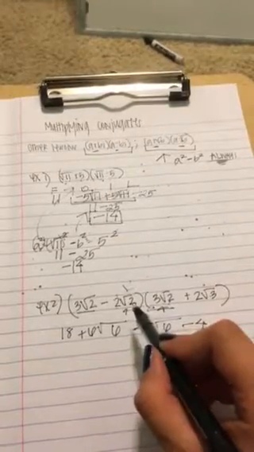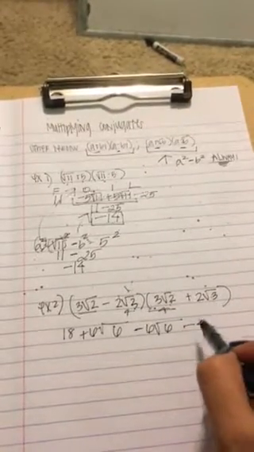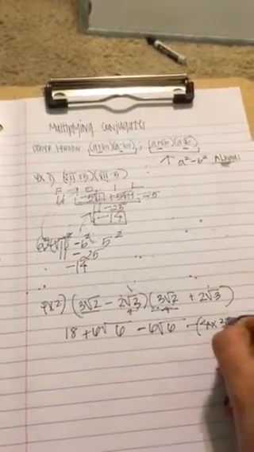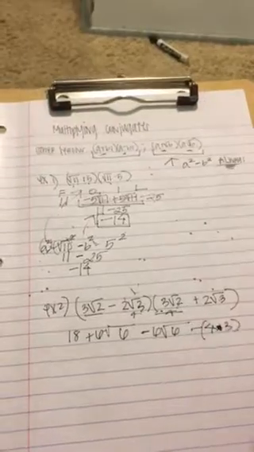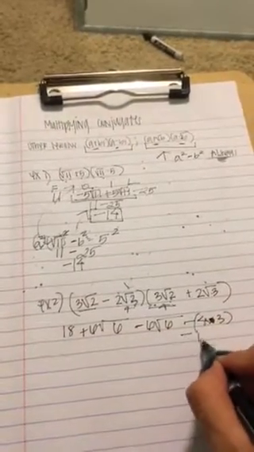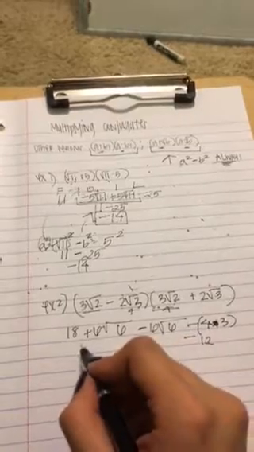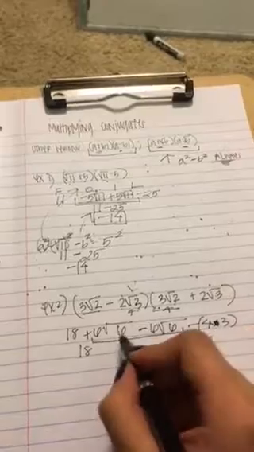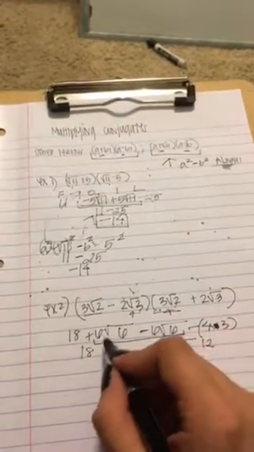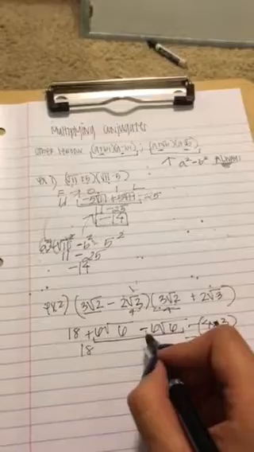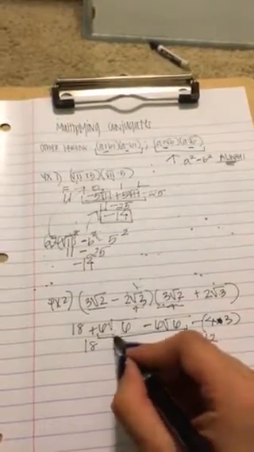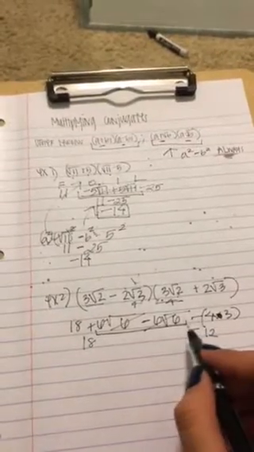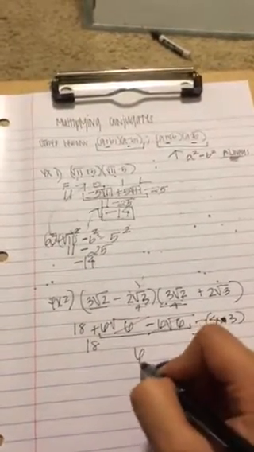And then the square root of 3 times the square root of 3 equals 3. Let's use a multiplication dot instead. You simplify this and you add like terms. These cancel out because 6 square root of 6 minus 6 square root of 6 equals 0. So you're left with 18 minus 12. And your answer for this will be 6.